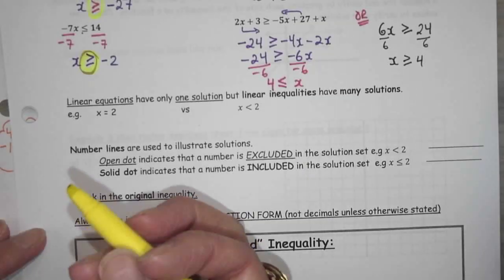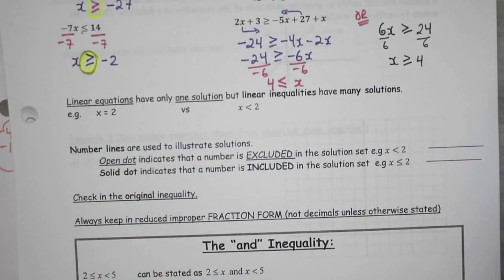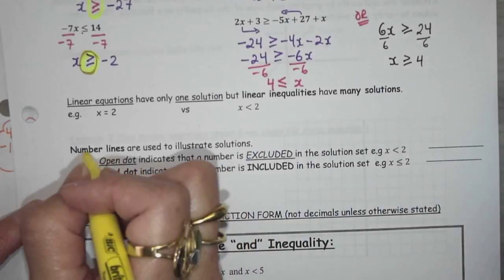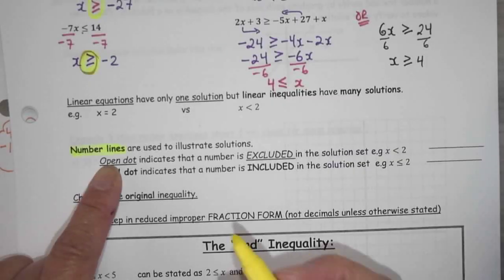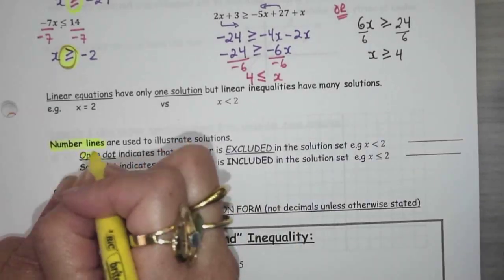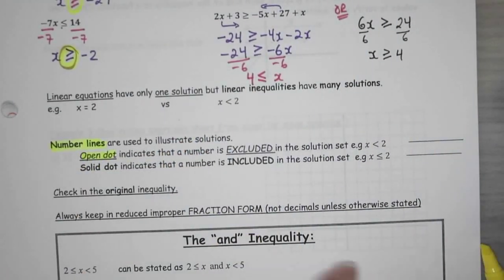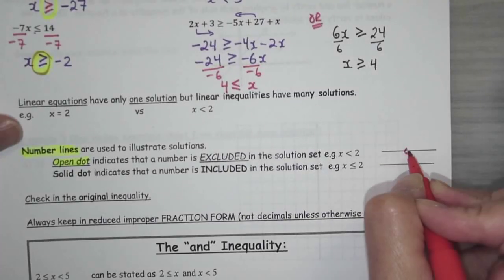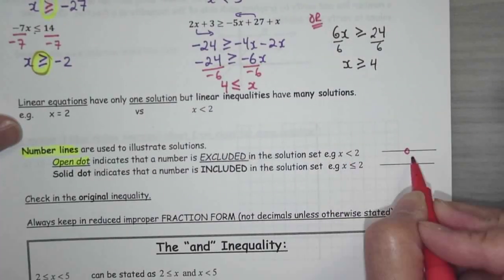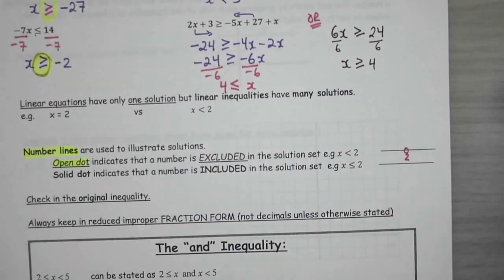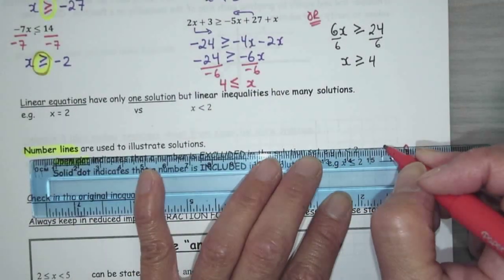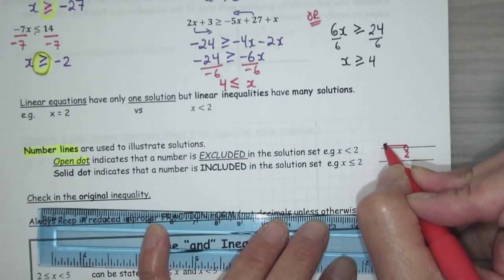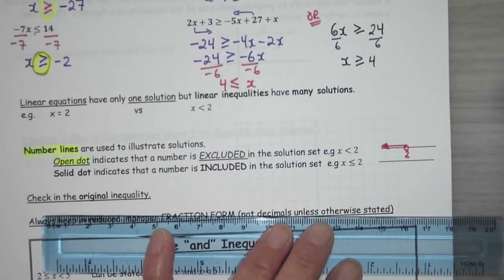Number lines. I can't remember if we did number lines in grade 9. Oh, we did. Yes, we did, right? So we do open dot, solid dot. Just to refresh your memory, open dot, we know that. If I said x is less than 2, you do an open dot on 2, and then for less than, I usually told my students to draw a line slightly above it, like a double line, and then put an arrow to show me where it is.